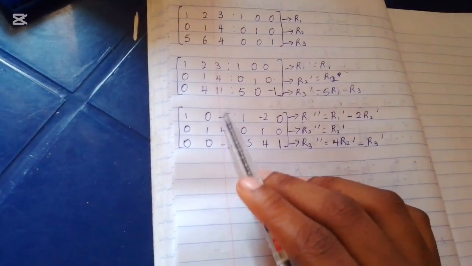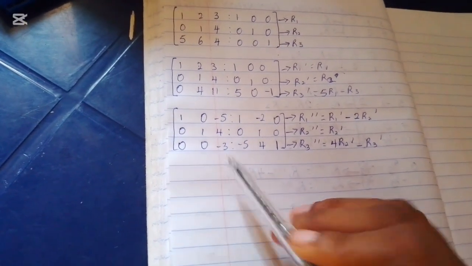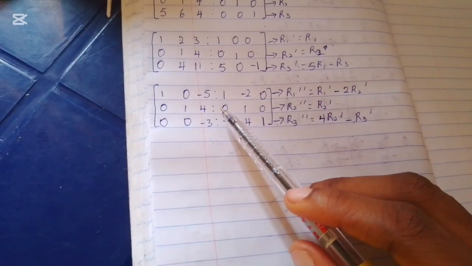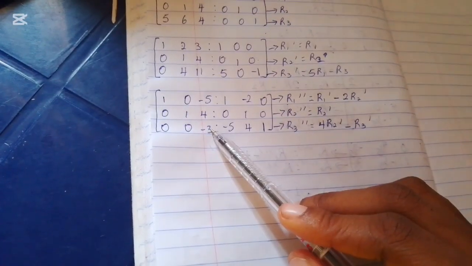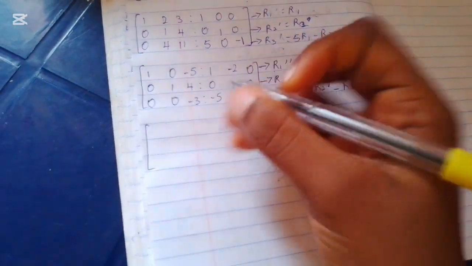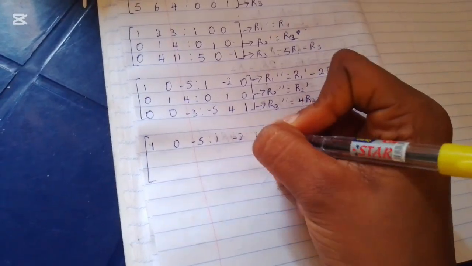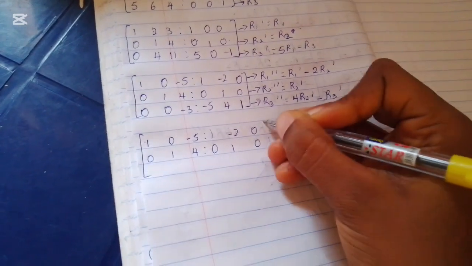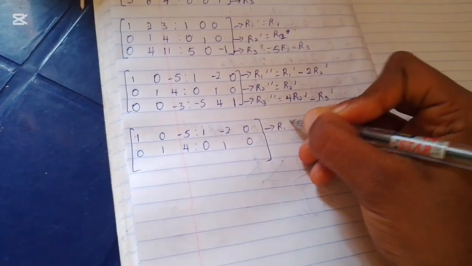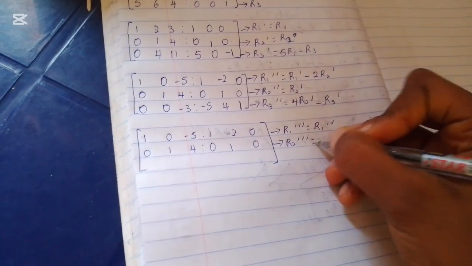Alright, so in our last column now, what's left is that here should be 0, here should be 0, and here should be 1. So I want to start by turning here to 1 by multiplying by negative 1 over 3. So in our next entry, our first two rows are not going to change. It will remain 1, 0, negative 5, 1 minus 2, 0, and 0, 1, 4, 0, 1, 0. This will then be that our row 1 prime prime prime remains row 1 prime prime. Row 2 prime prime prime remains row 2 prime prime.